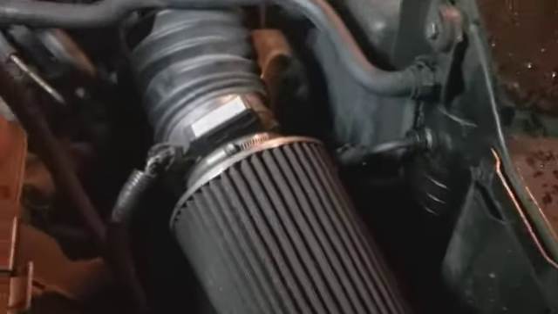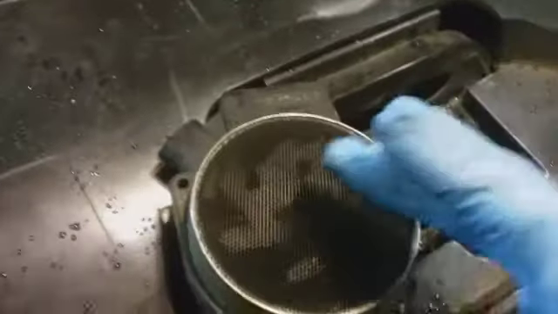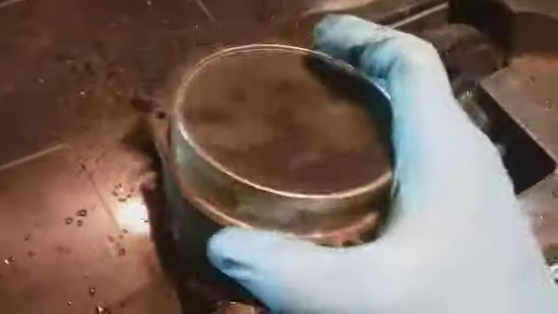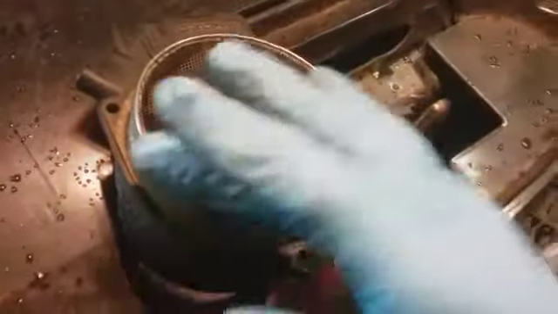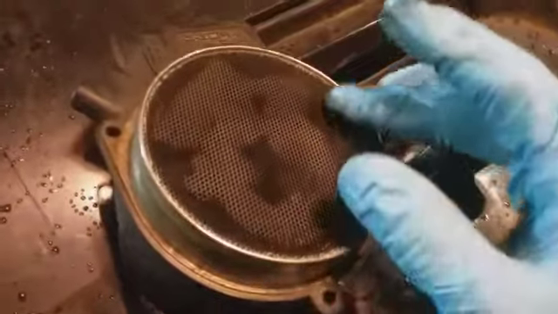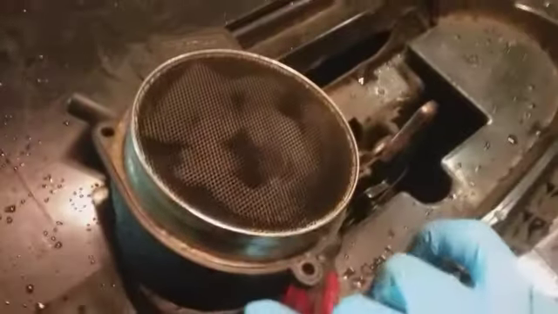I mean, if this is getting mixed information, then yeah, I can understand. But let me pull it out, clean it, see what's up with it. All right, oh gosh, I'm falling. So the first thing I noticed once I got the mass airflow out is this thick, oily, pasty substance on the front of this grill here, and it looks like it's going to be a dirty mass airflow sensor.